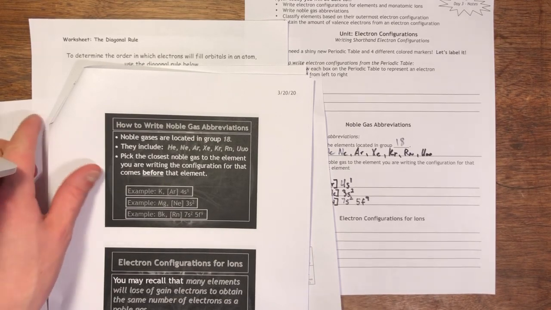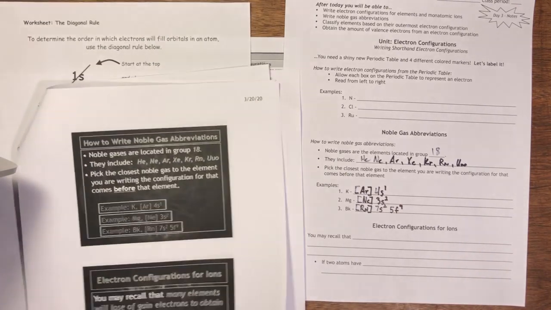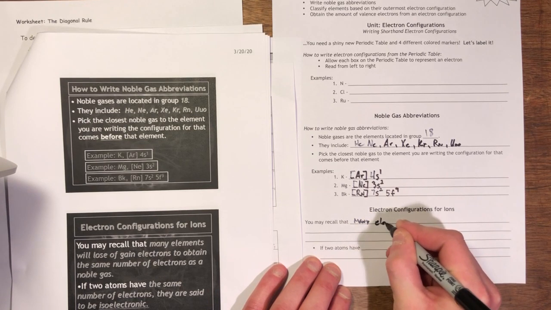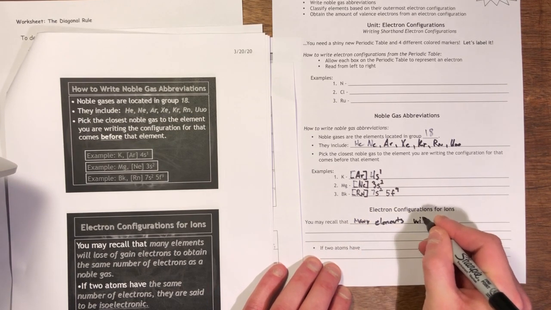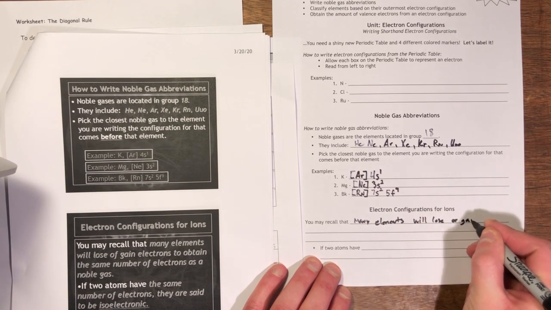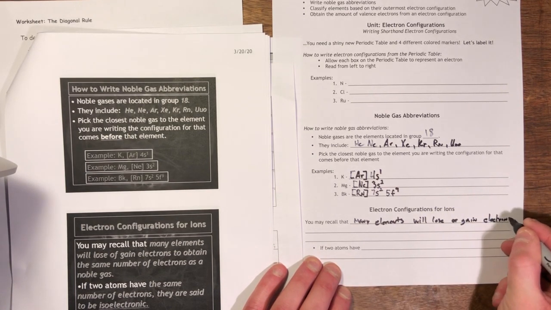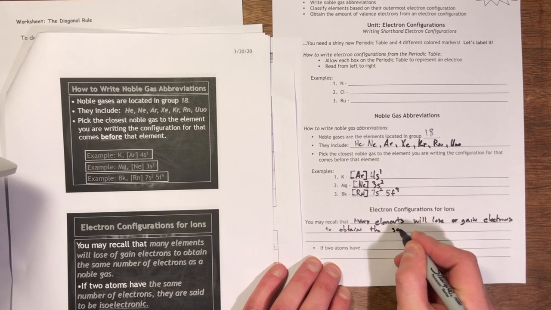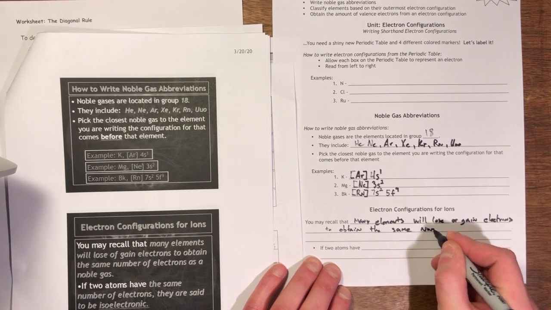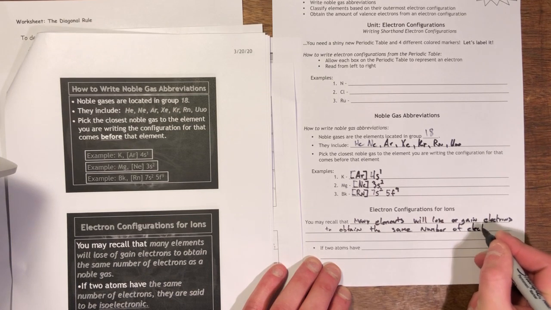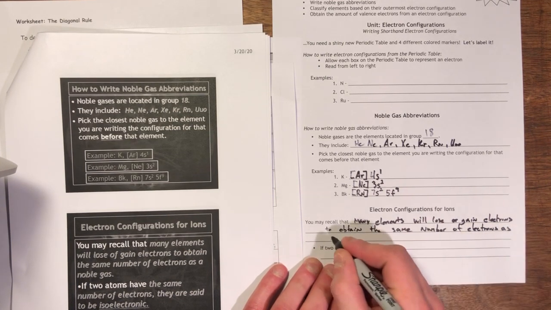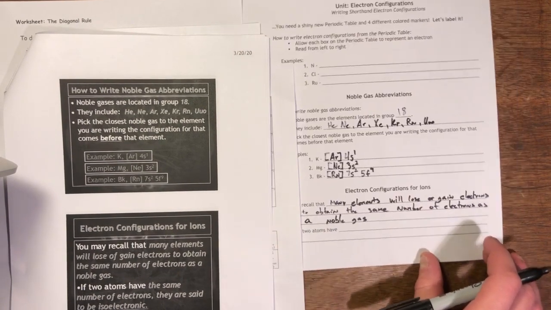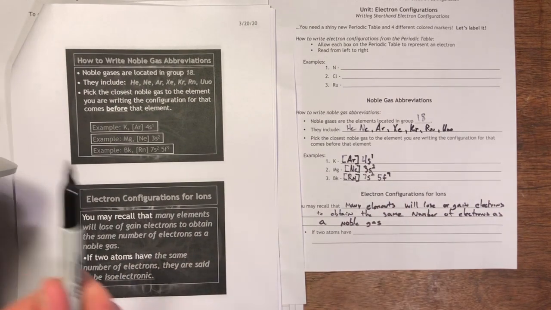All right. So now, part two, we're going to do electron configurations for ions. So it says, you may recall that many elements will lose or gain electrons to obtain the same number of electrons as a noble gas. That is true. Noble gases are the most stable, so all the other elements are going to try to have the same configuration as a noble gas because it's the most stable, most favorable.